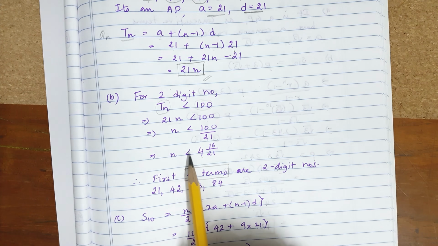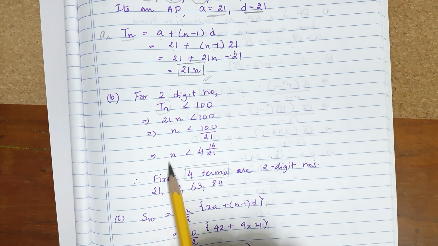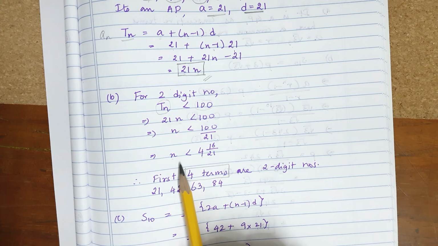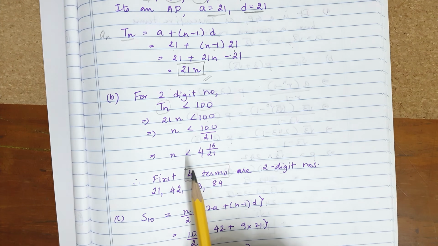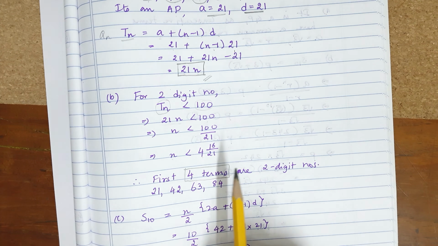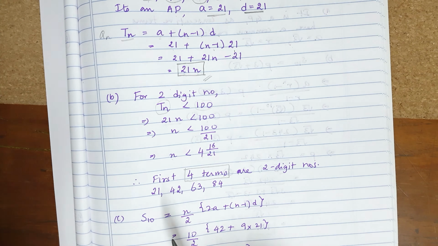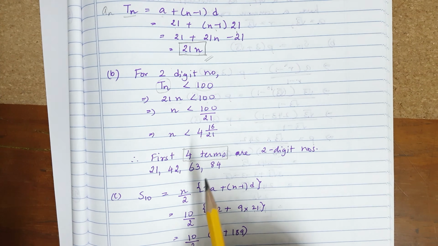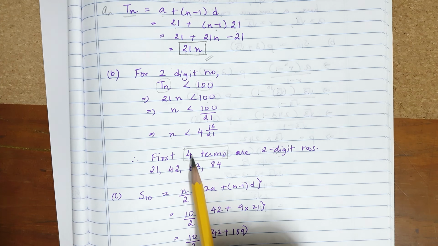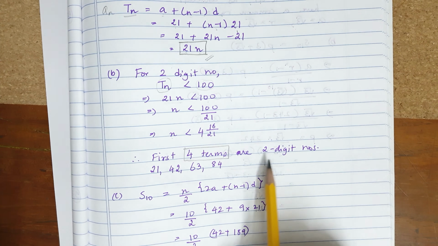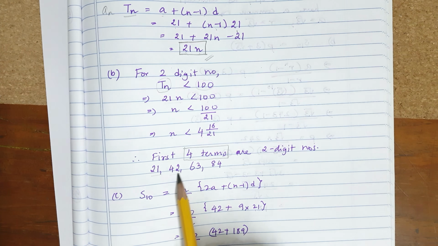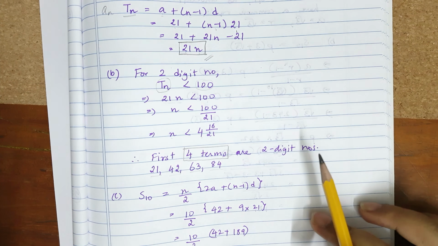So n has to be less than 4 something. N is always a natural number. It cannot be a fraction or a decimal. So the largest value of n possible is 4. After that, the fifth term onwards, it's going to be more than 100, which is 3-digit numbers. So I will conclude that there are exactly 4 terms. The first 4 terms of the AP are 2-digit numbers, which are 21, 42, 63, and 84.